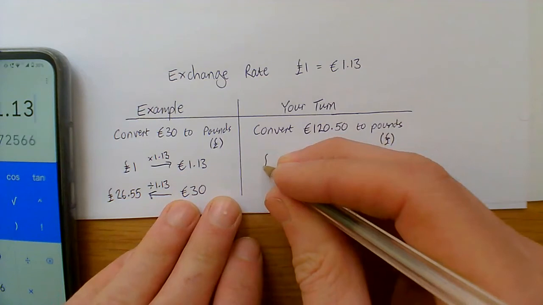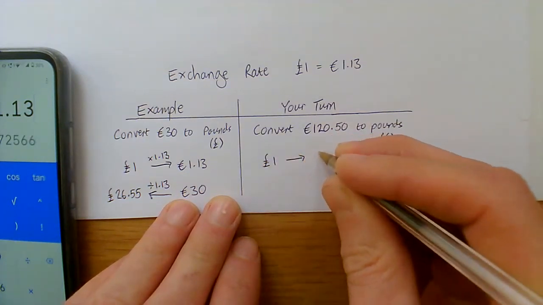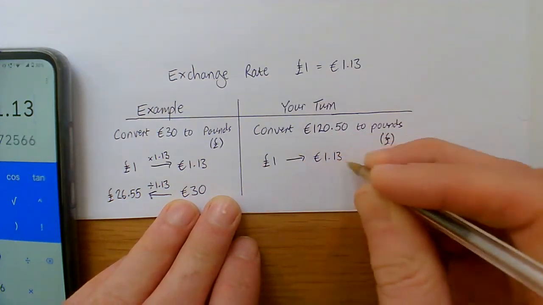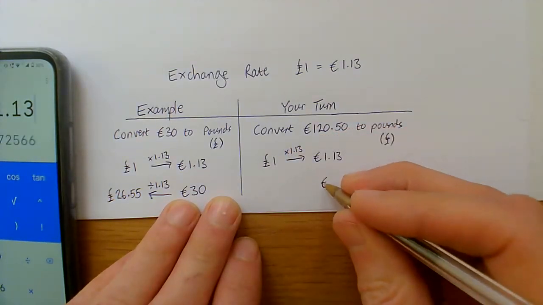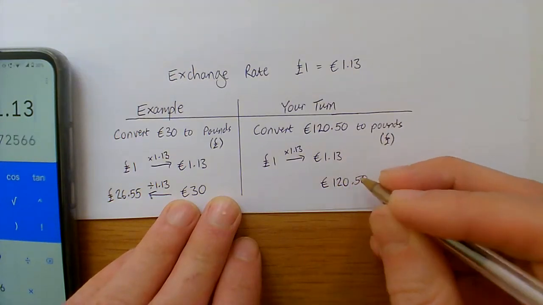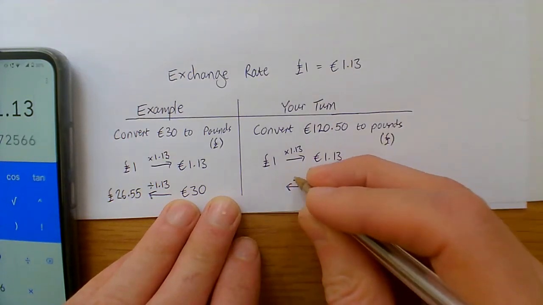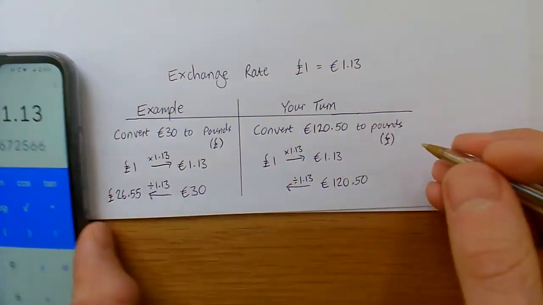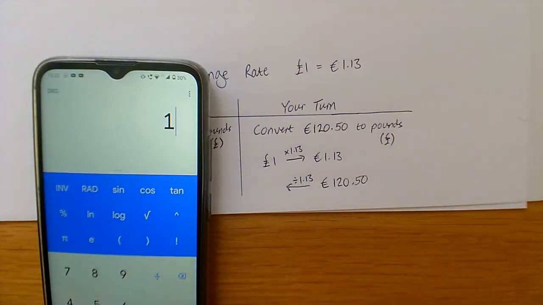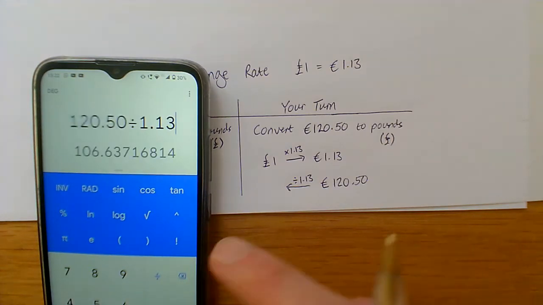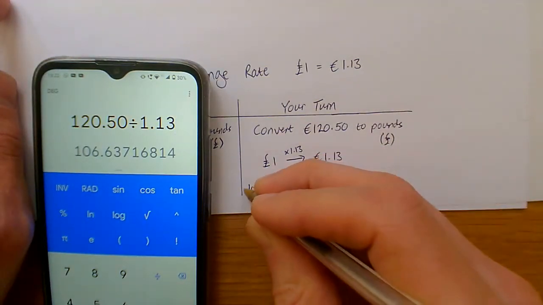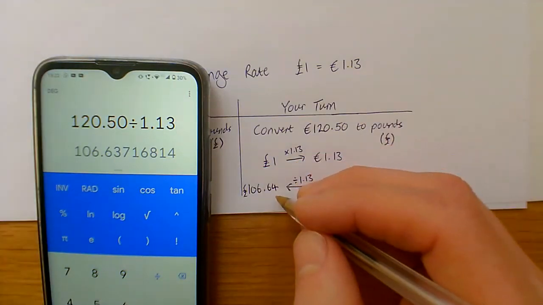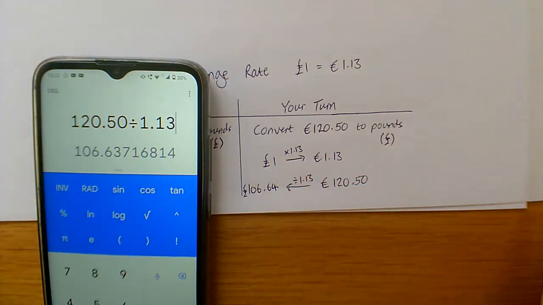Okay, so running through that one, we have £1 still going to €1.13, timesing by 1.13 up there. We're taking 120.50. We're going the opposite way, so we're dividing. And then we've just got some calculator work. So we're doing 120.50 divided by 1.13, which gives us £106.64 if you rounded it. But if you wrote 0.63, that's just a little rounding error.